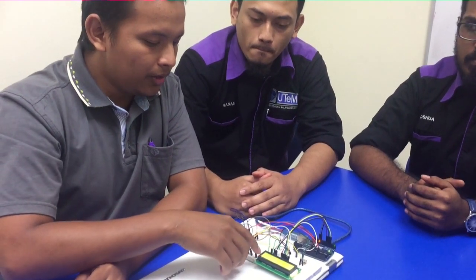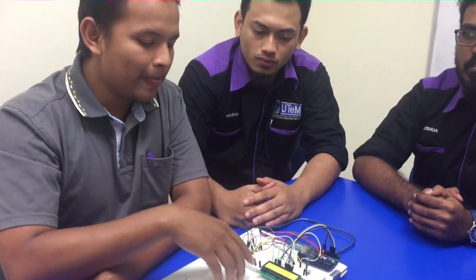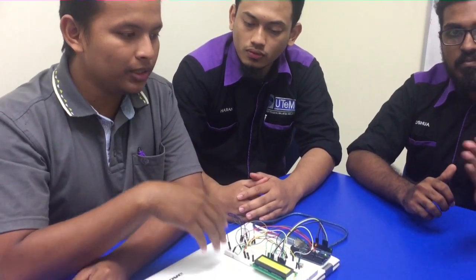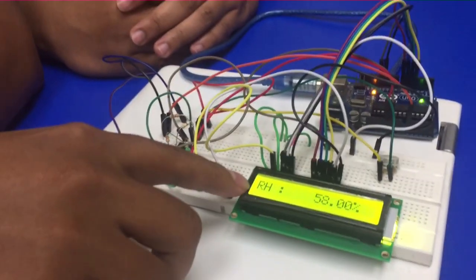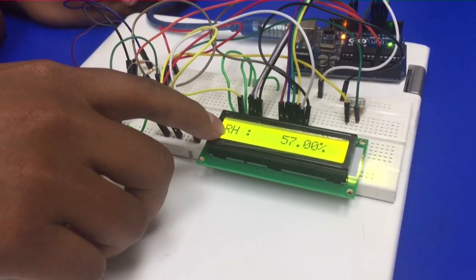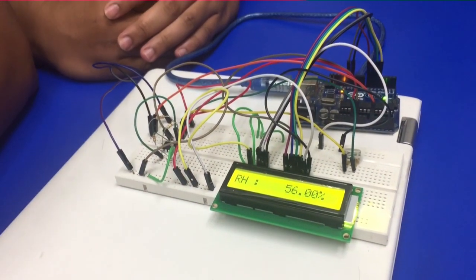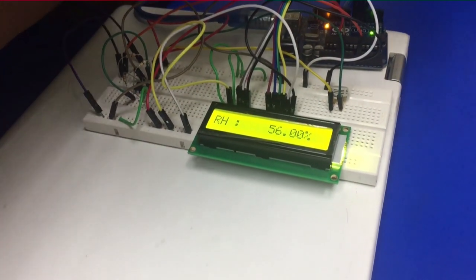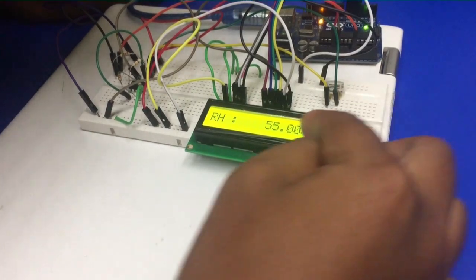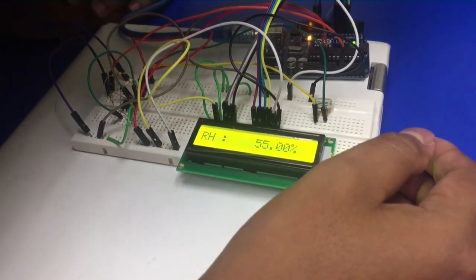And now, in room humidity, it shows around 57 until 70% of the relative humidity in the air. Now I'm going to demonstrate the changes when I apply some air to this HS sensor. This value is going to go up based on the humidity of my mouth.